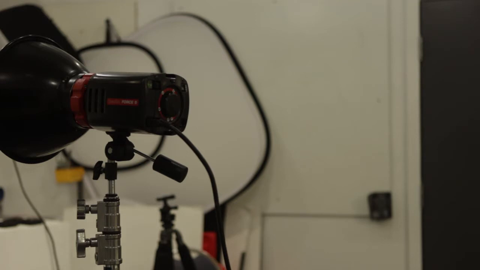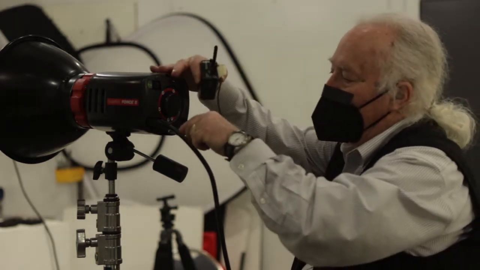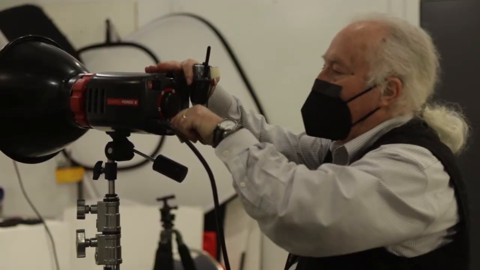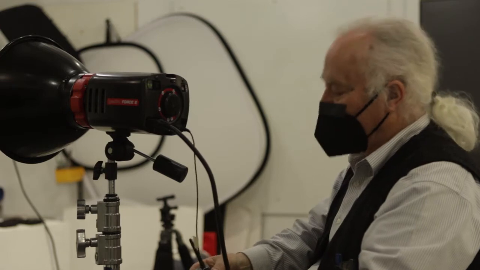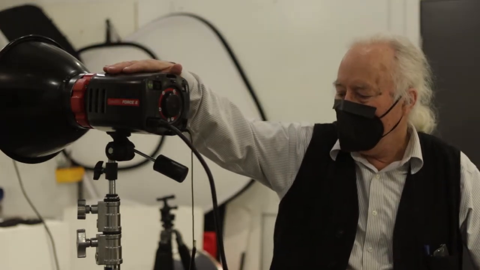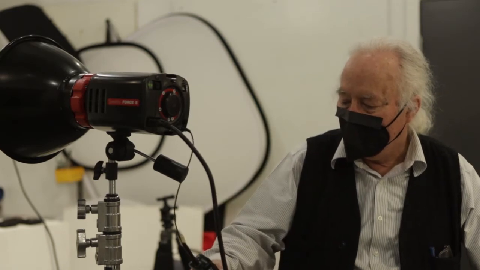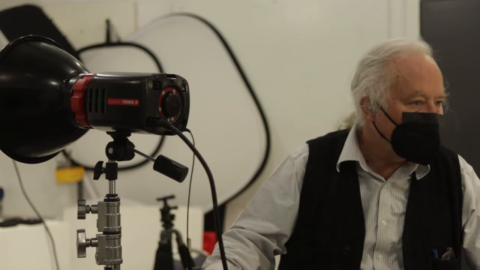I'm going to turn. And then this goes in the bottom here, and that triggered the flash, and then we now have a unit that's on and has one Pocket Wizard connected to it.